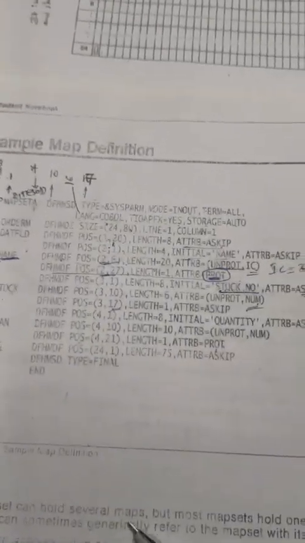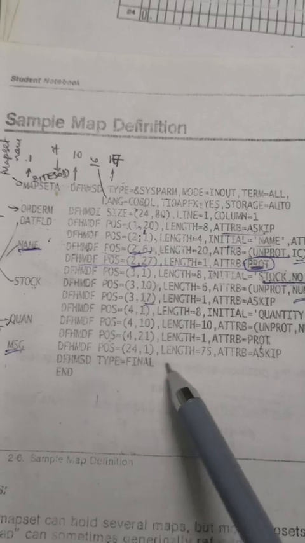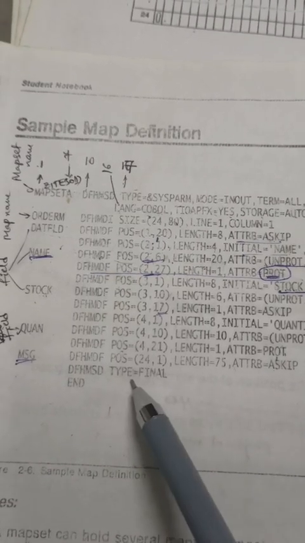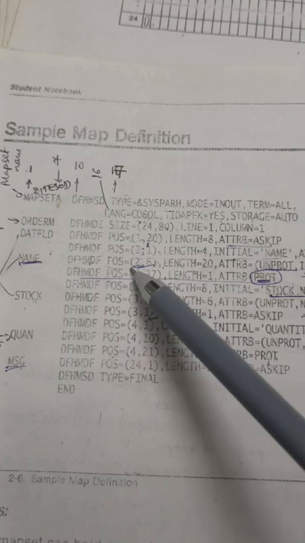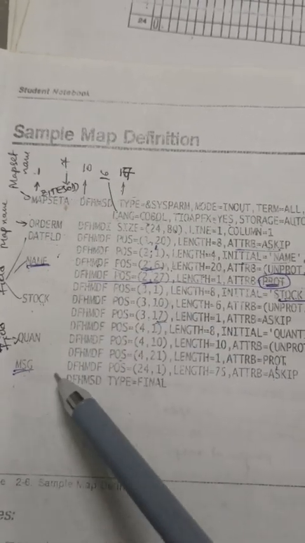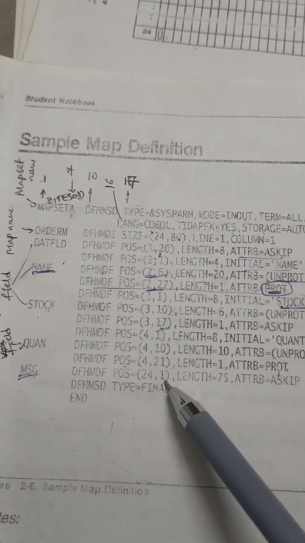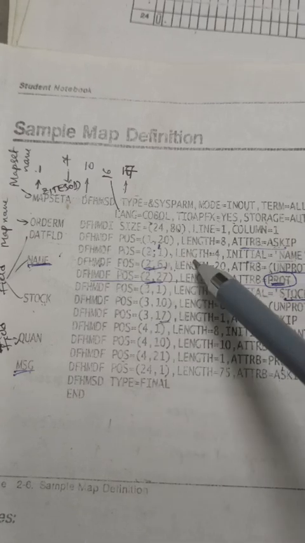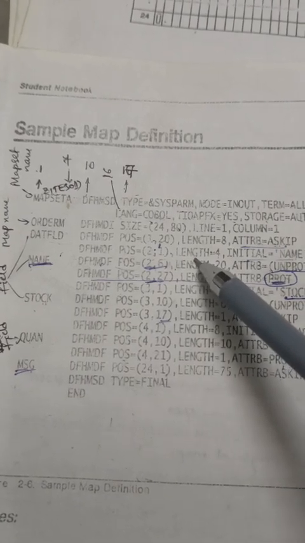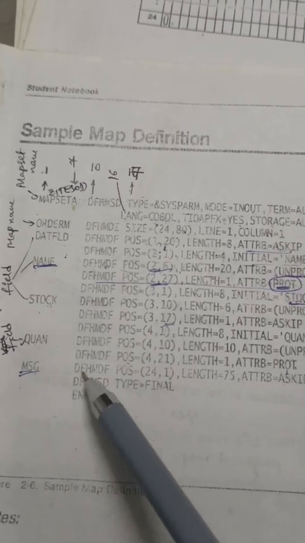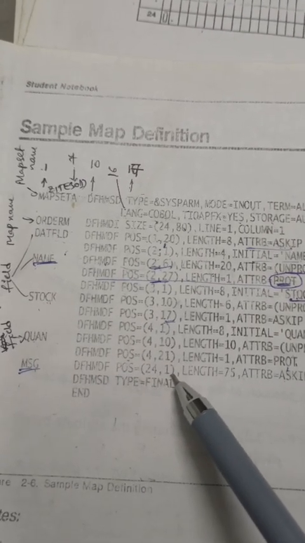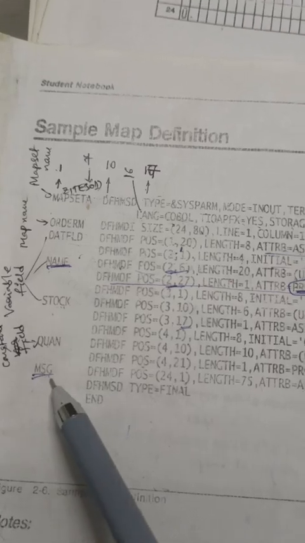Why do we mention the length as 75? Whenever I want to display an error message, that is why I mention a message at the bottom, 24 comma 1. Sometimes the user enters a wrong value or wrong name, and I want to display an error message. I can display it using the message parameter, which I am going to use in the program. You can see that in the program definition.